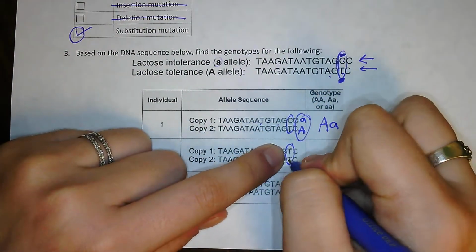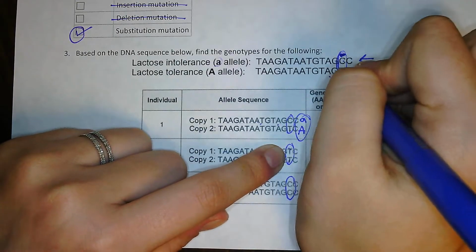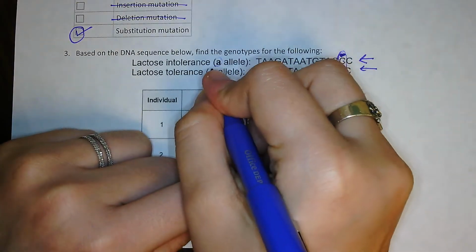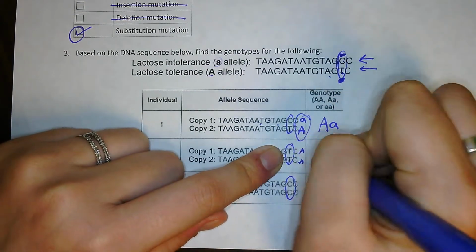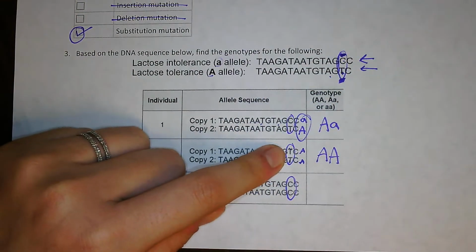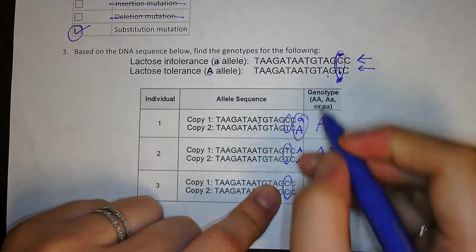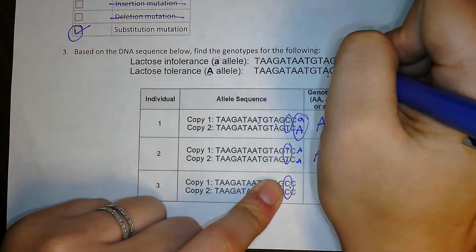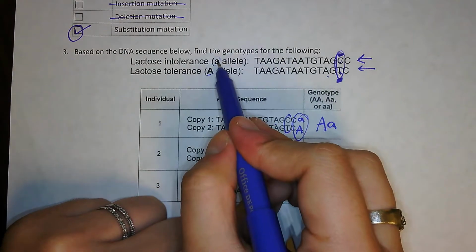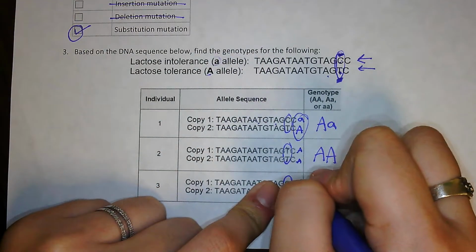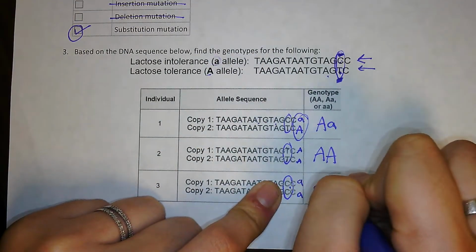This one, they both have a T. A T is a dominant A allele. Dominant A, dominant A. So the genotype will be 2 big A's. And this one, they both have a little c, or CC, so that means they have recessive alleles. Little a, little a. So the genotype will be little a, little a.